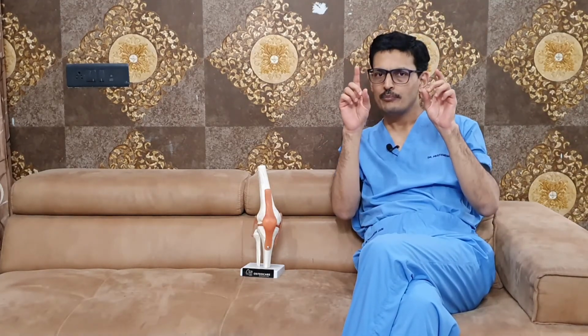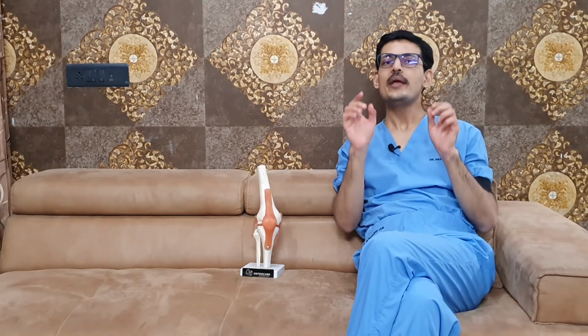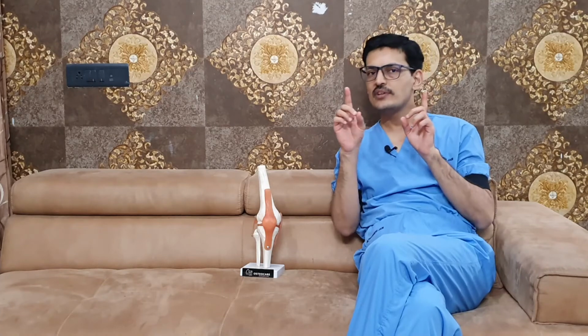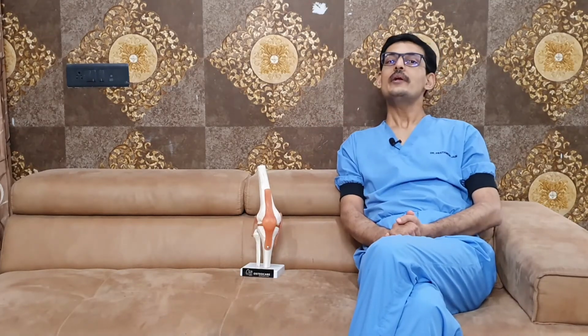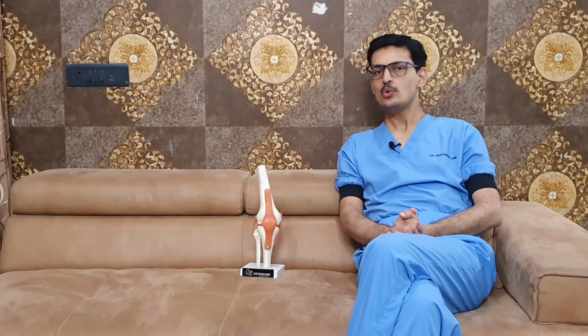The gold standard is you should try to repair the meniscus as much as possible, because if you repair the meniscus, you save the meniscus and you save the knee. You prolong the life of the knee, and the native knee, we all know, is much better than a replaced knee joint. Coming up to the meniscus root repair, this is a newer dimension.